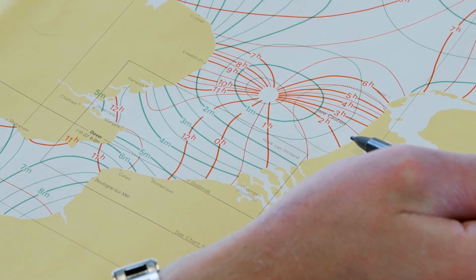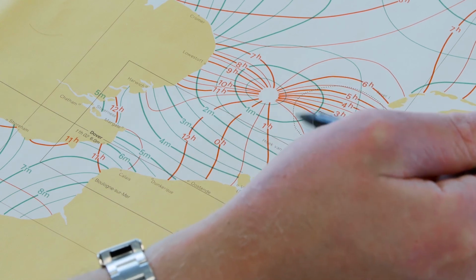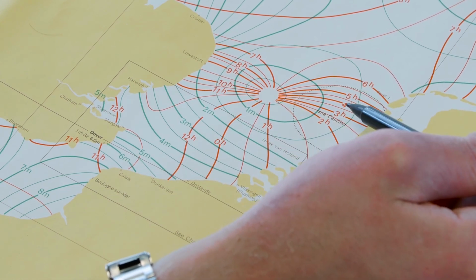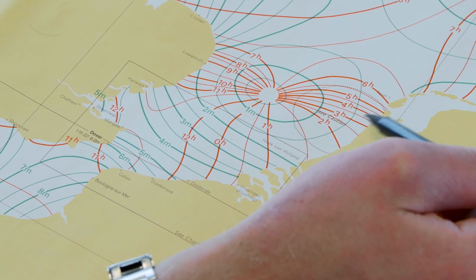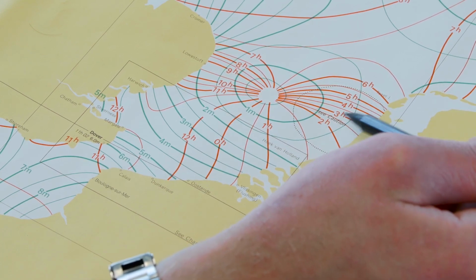Now, if we're thinking about chart reliability, it's interesting to note here we've got a dashed line enclosing this area, because it's known within this area that the tidal curve is known to be distorted. So it warns against us using the co-tidal chart for making any predictions in this region.